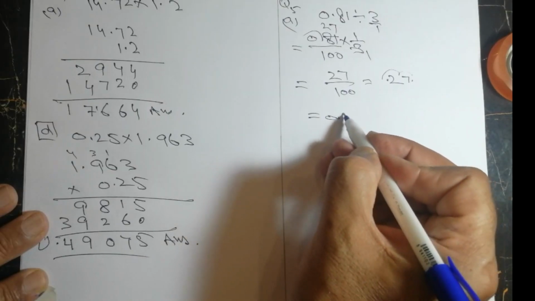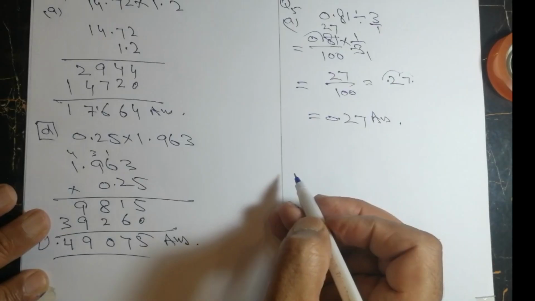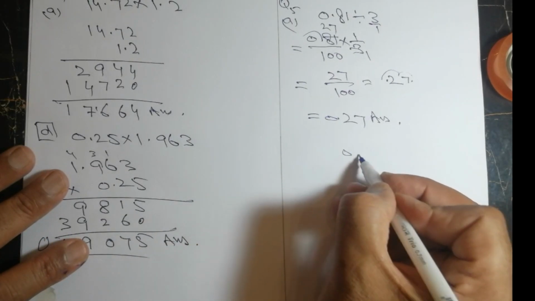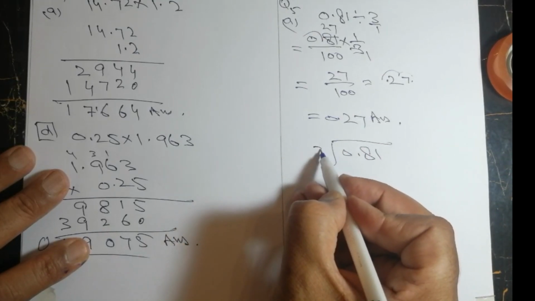So 0.27 is the answer. The other method is the division method: 0.81 divided by 3.